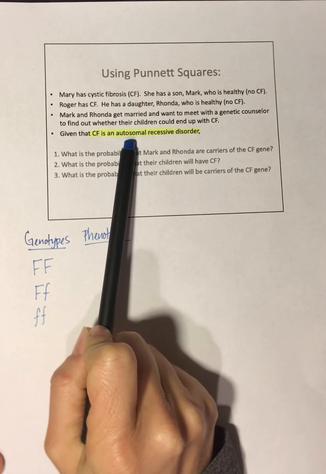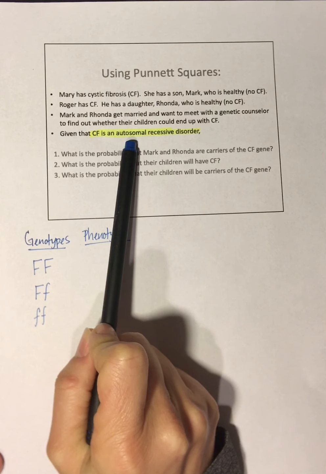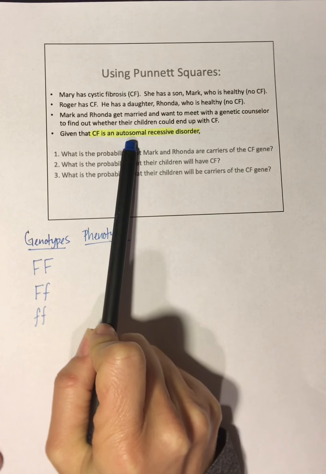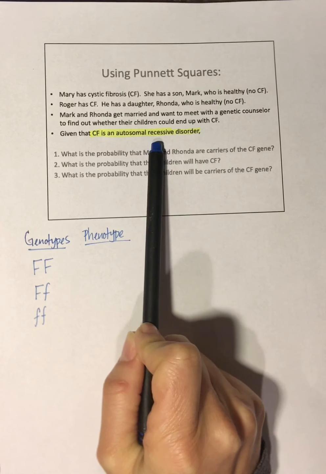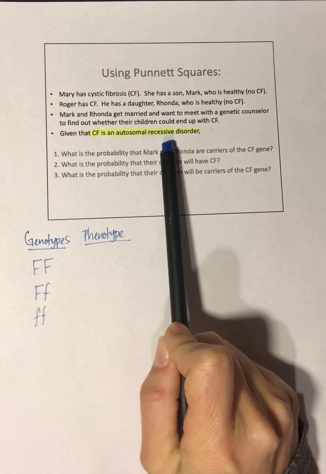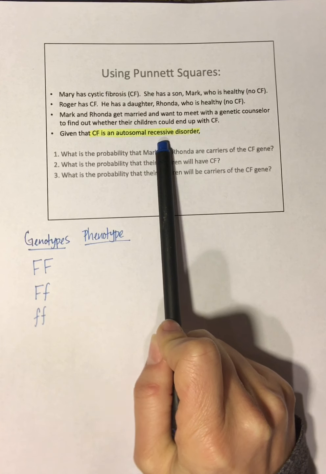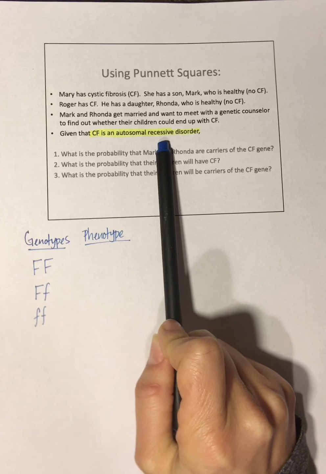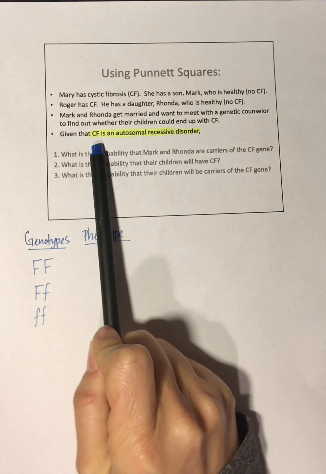The word autosomal means that the gene for cystic fibrosis is on a chromosome other than a sex chromosome, so it is not on X or Y. The word recessive also is quite informative because it tells me that an individual must inherit 2 copies of the recessive allele to have cystic fibrosis.